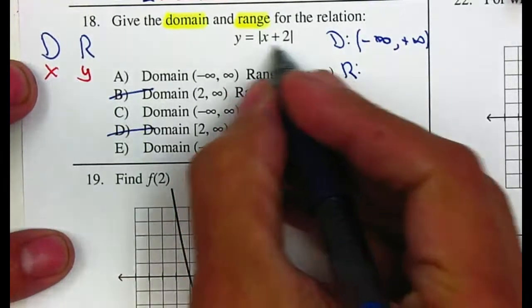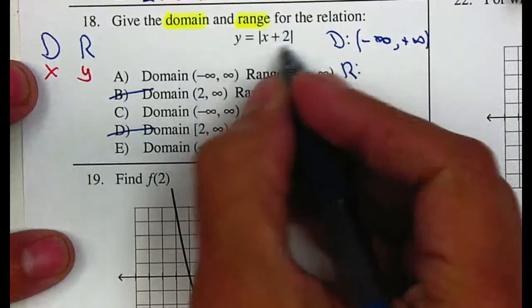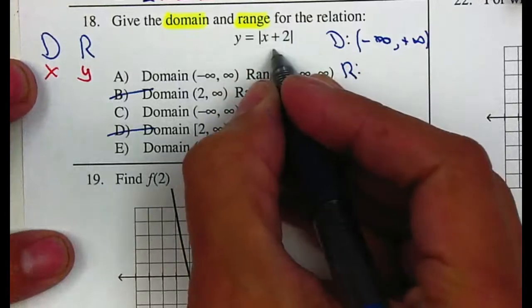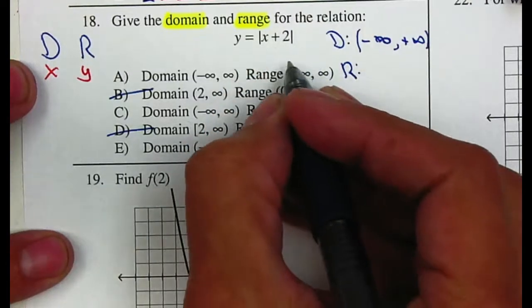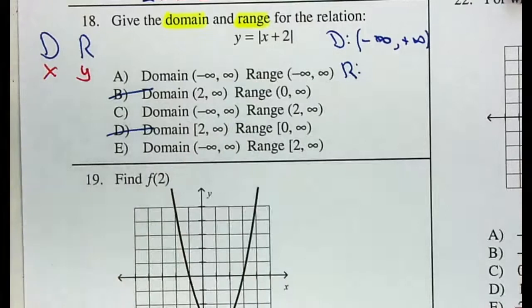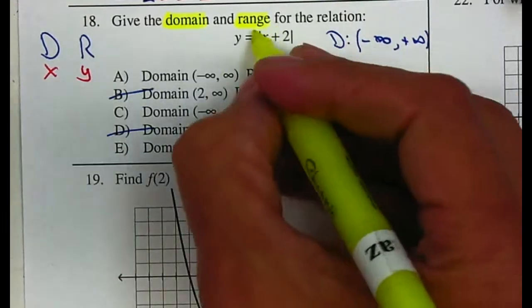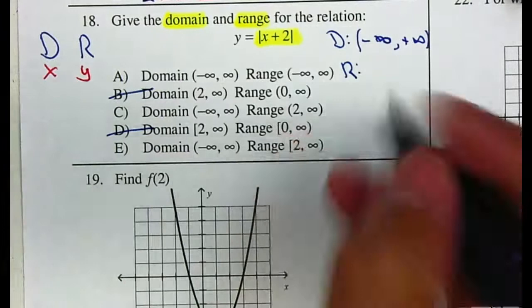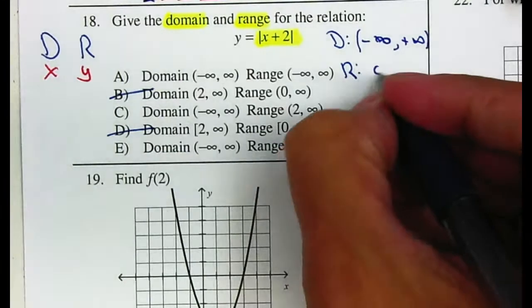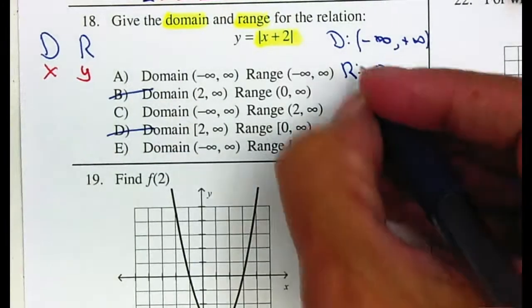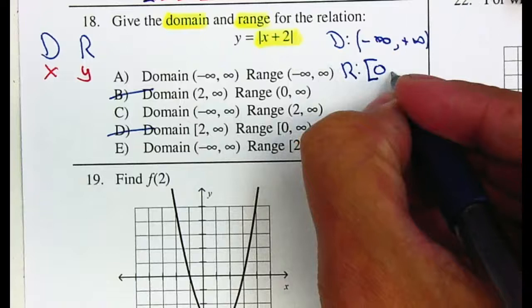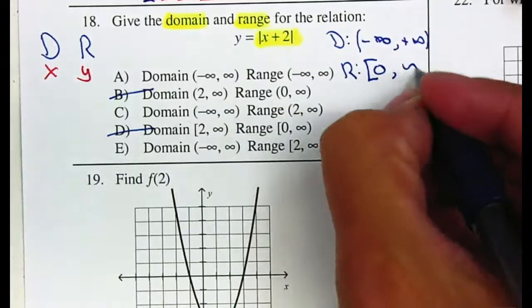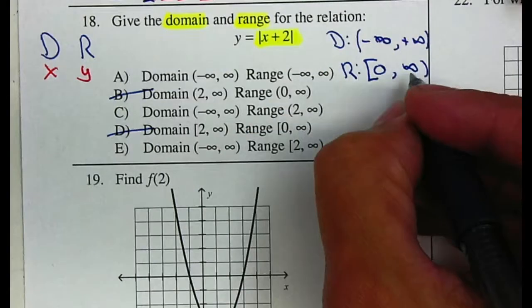Whenever we have an absolute value, we know that the values will be positives. Or we can also get back a 0. So whenever you have an absolute value, the y values that we're going to get from there will be starting at 0, including 0, and anything bigger than 0. So from 0 to +infinity.